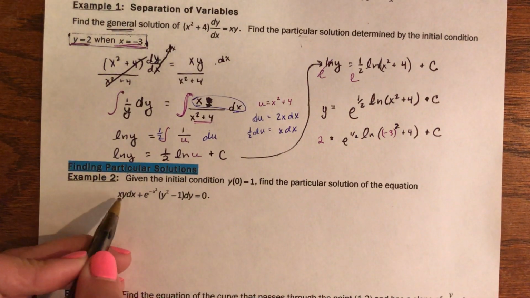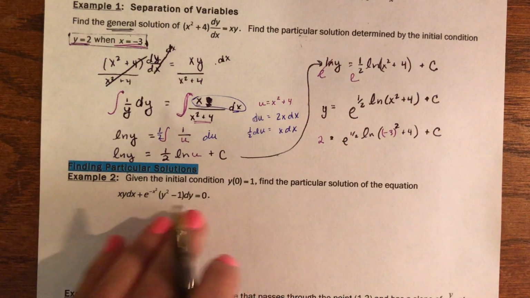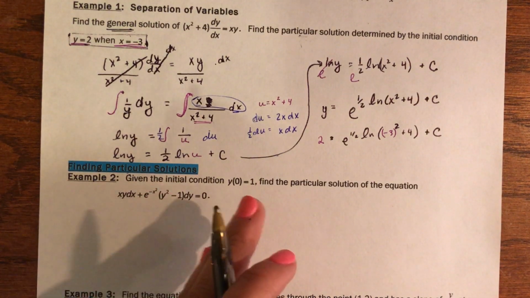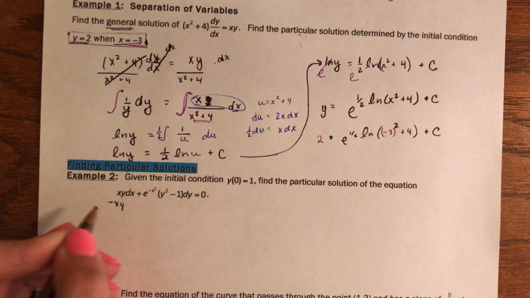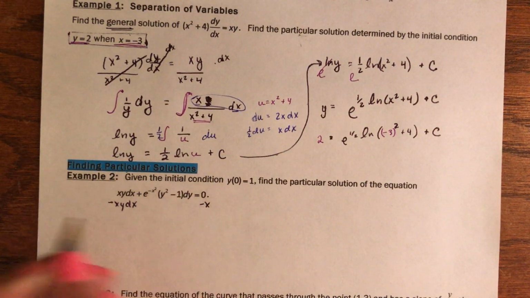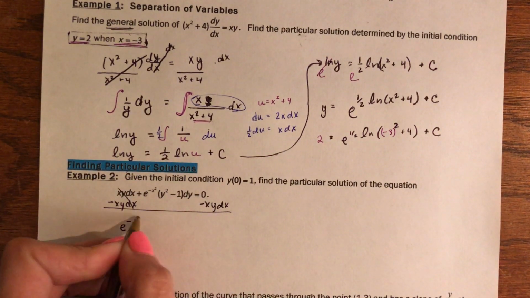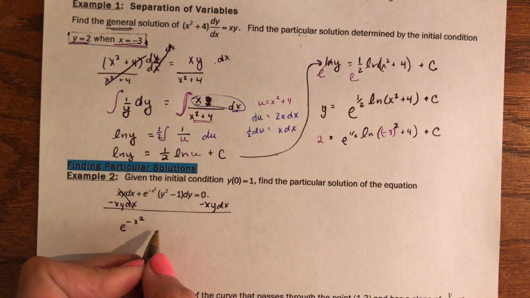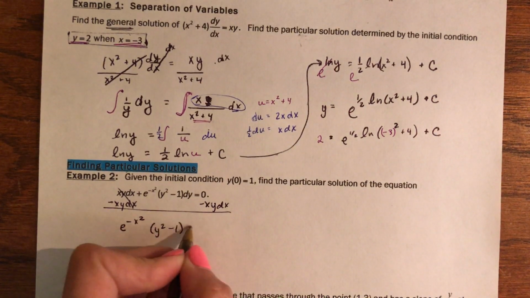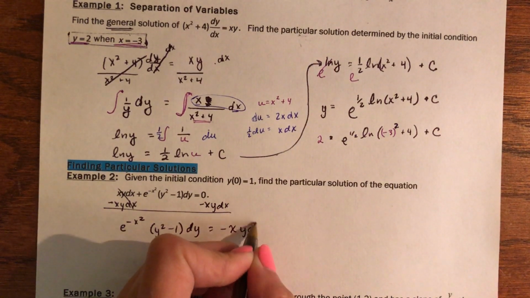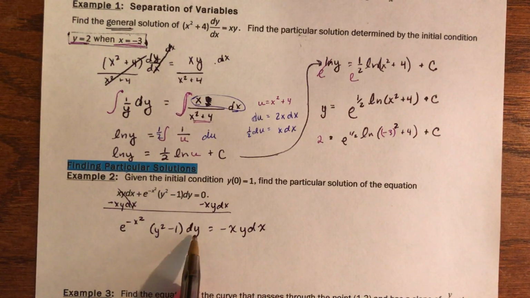So again, you notice you've got all your x's and y's and dy's and dx's mixed together. So the goal here is to get just all your y's and dy's on one side, all your x, dx's on the other. Doesn't matter how you do it. I'm going to move this to the other side. Right? And what you'll get here is negative xy dx. Okay?